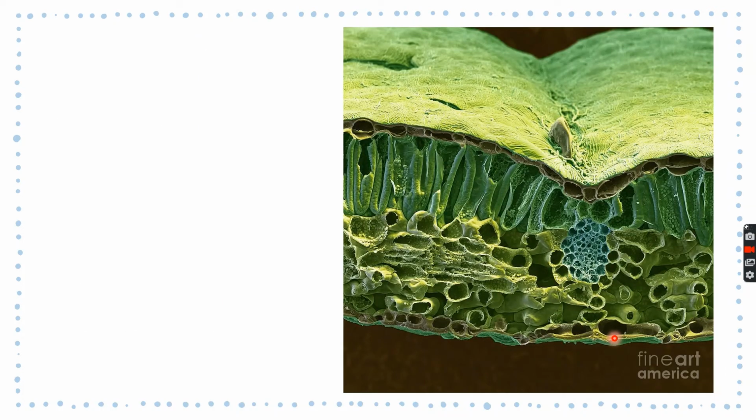So if you look at this picture, this is another microscope picture of a leaf. If you just have a leaf lying down like you're holding it, this is literally that leaf itself. I always talk to you about cutting tapak kuda, right? If you cut the tapak kuda, in a way you're cutting the leaf, and this is what you're going to get.